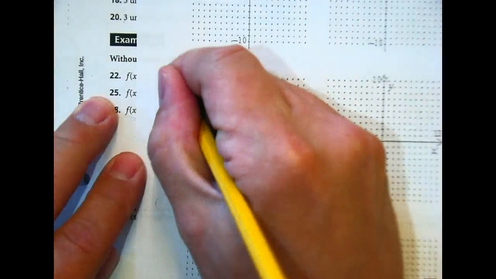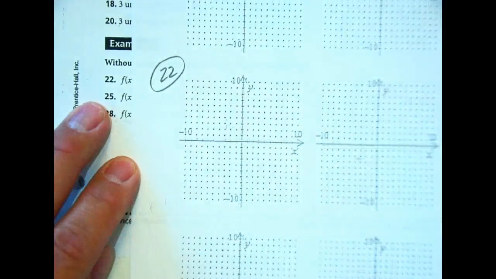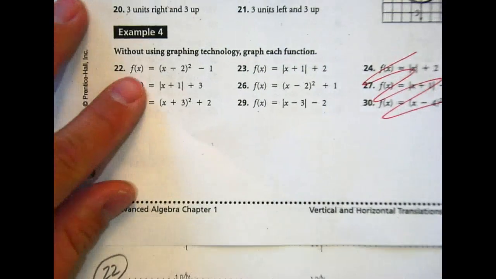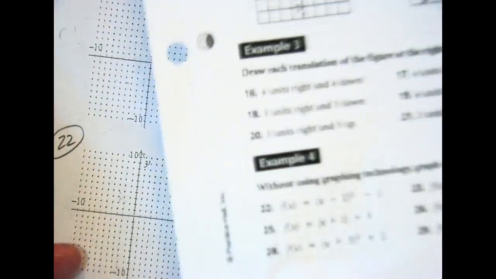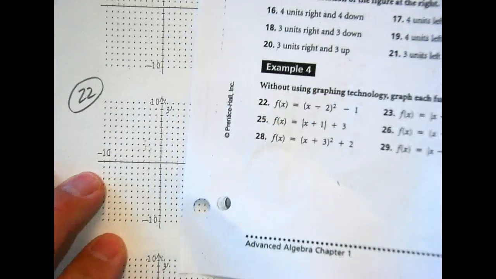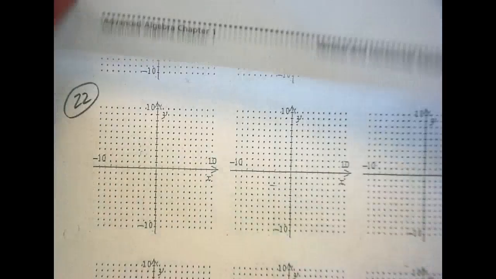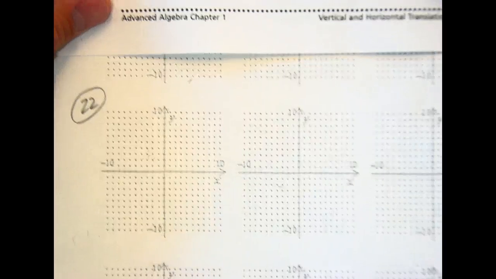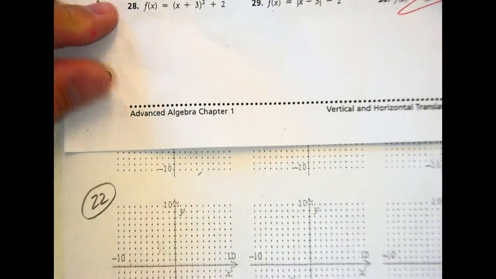So on the back of your paper, if you're trying to stay in order, that one's number 22. That's the next one we're doing together. If it helps you to pre-number, you could do that. If you just want to do it at the very top, that's fine. Yep, you are doing 21. I'm doing 22 with you right now, though, as a class.